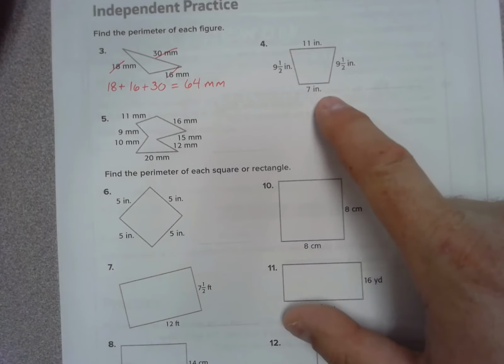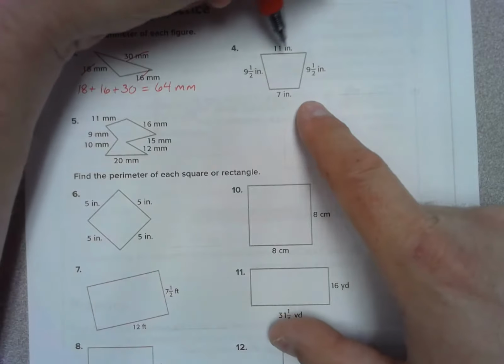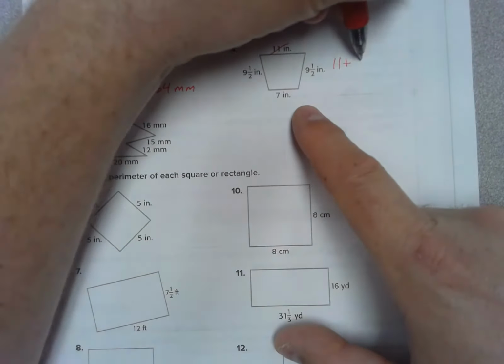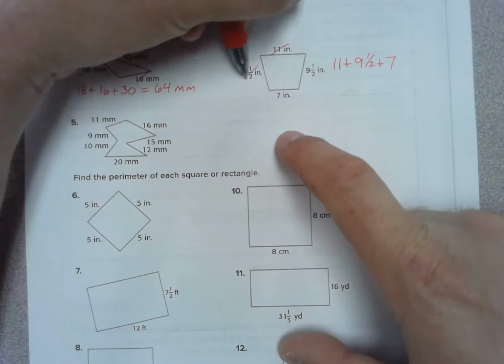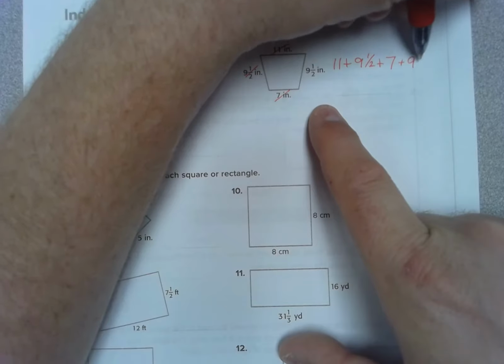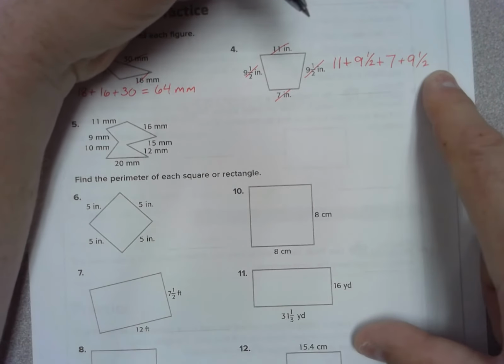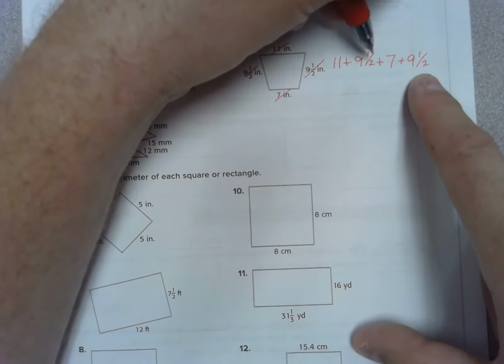For this right here, it's a quadrilateral. Trapezoid to be exact. Again, we add them up. We say, well, it's 11 plus 9.5 plus 7 plus 9.5. Now I'm going to look at these halves and say I want to get rid of those halves, because you know a half and a half equals a whole, right? So 1/2 plus 1/2 equals a whole.